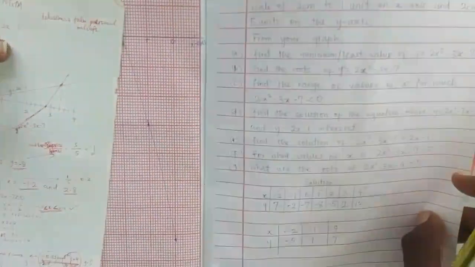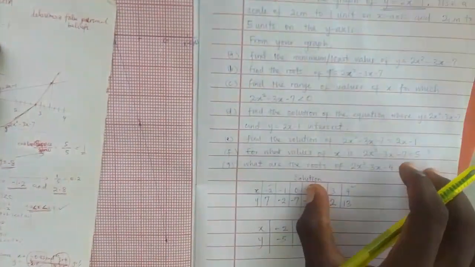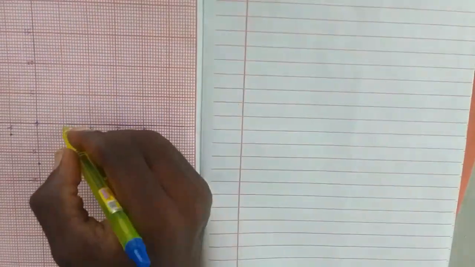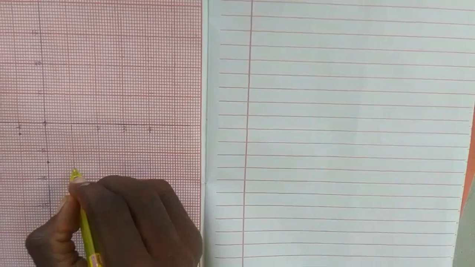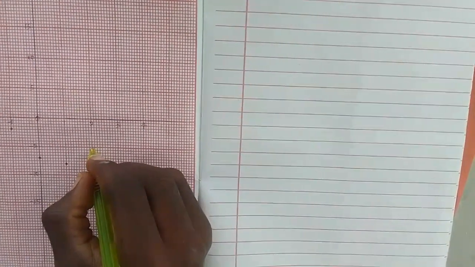Then 1 and -8. 1 and -8 here. So this is 1, -8 after 7 here, then 1, 2, 8, -8. Then 2 and -5, this is 2, this is -5 here, where 2 is intersecting -5.